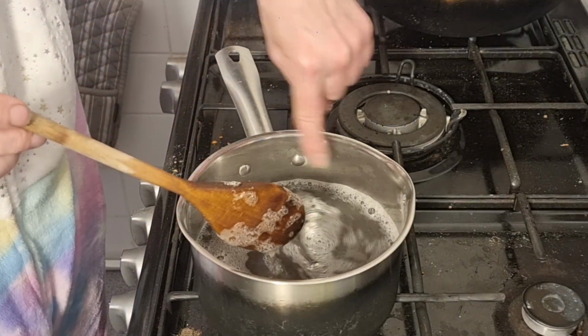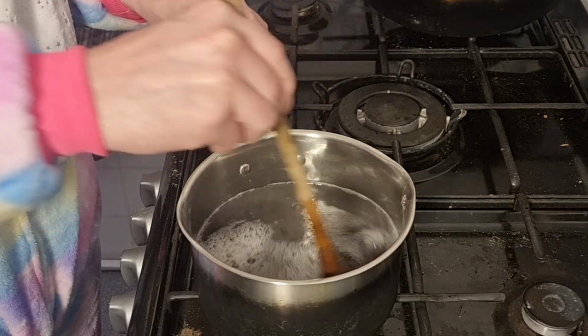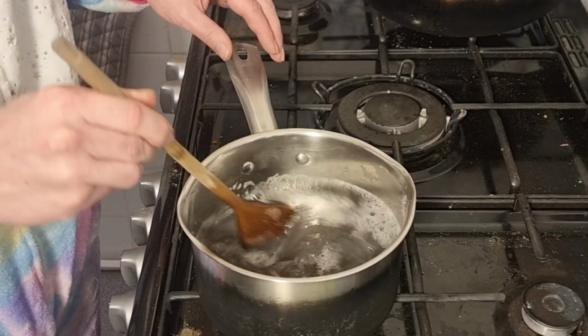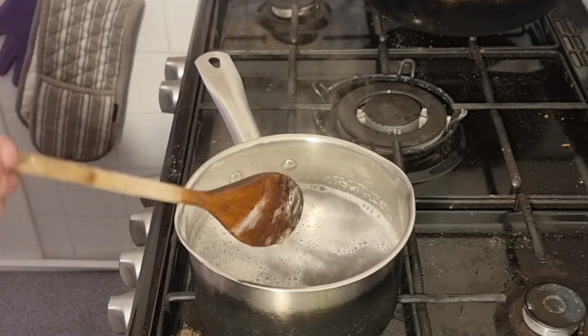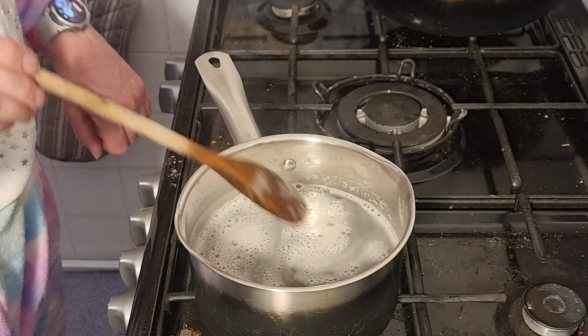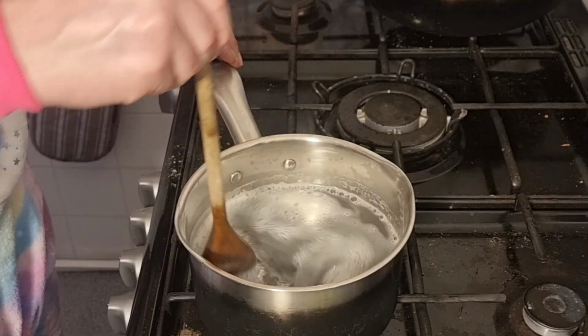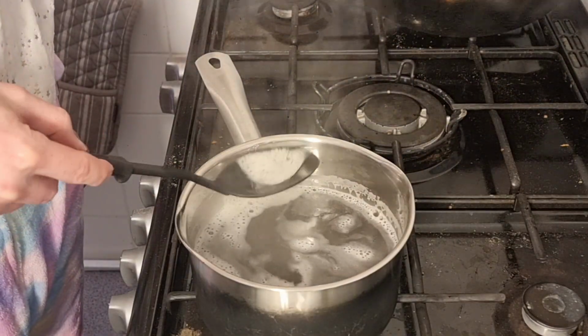You can see a little bit of foam on the top now. As it starts to boil, there should be some more foam forming as the impurities start to coagulate. And now you can see a foam starting to form on top. This is some of the impurities that we don't want. You want to very carefully remove this foam.